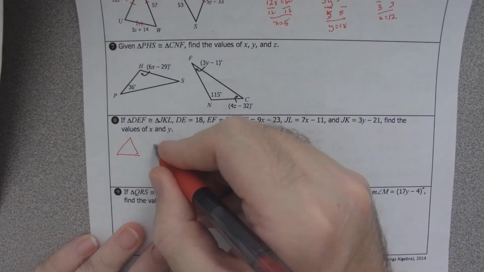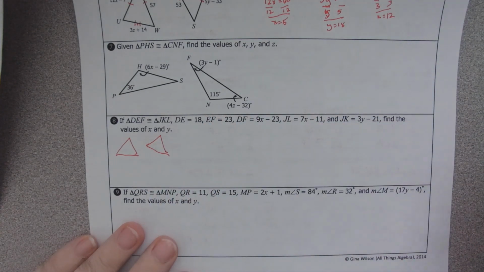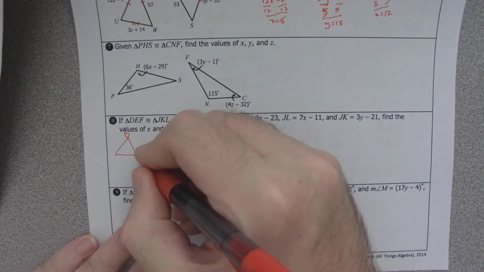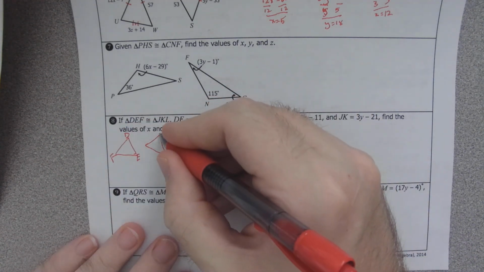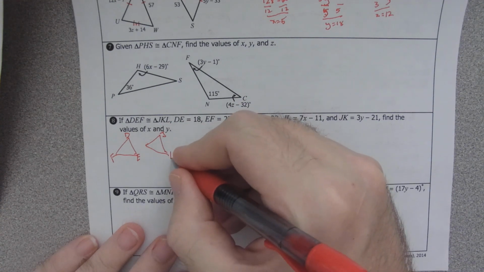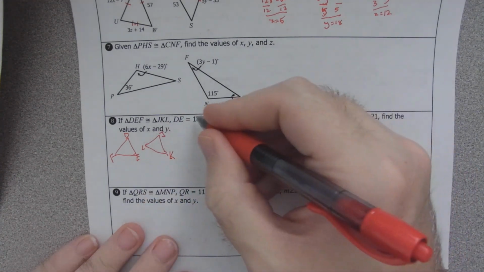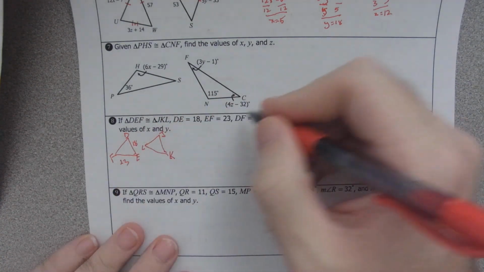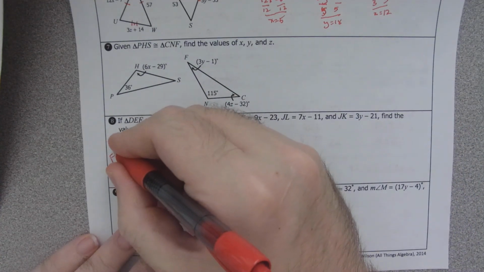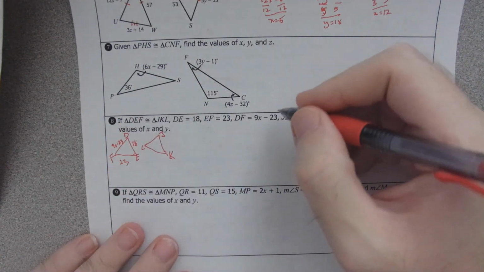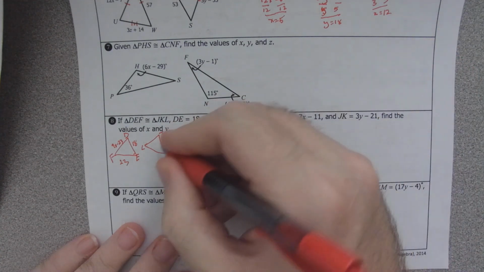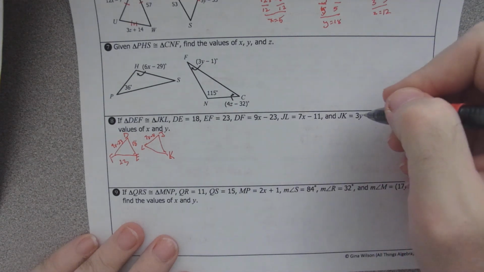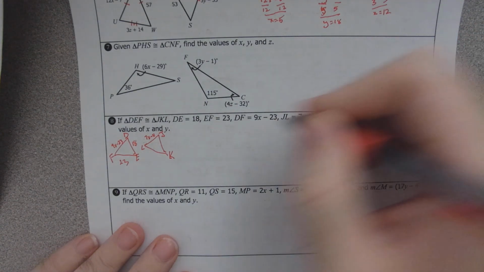And it doesn't have to be a good sketch. So D, E, F, J, K, L. DE is 18. EF is 23. DF is 9x minus 23. JL is 7x minus 11. And JK is 3y minus 21.